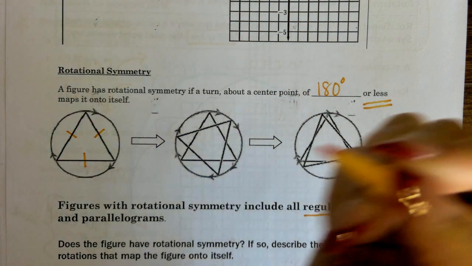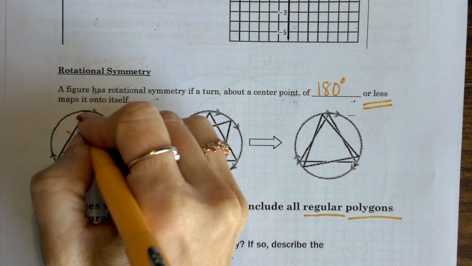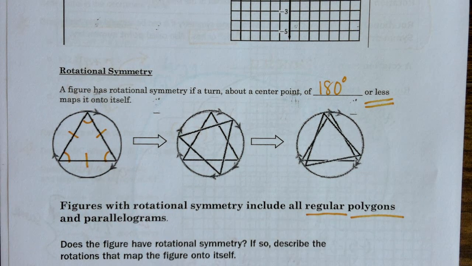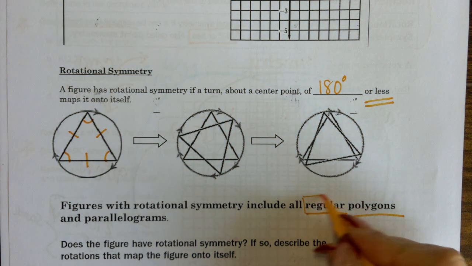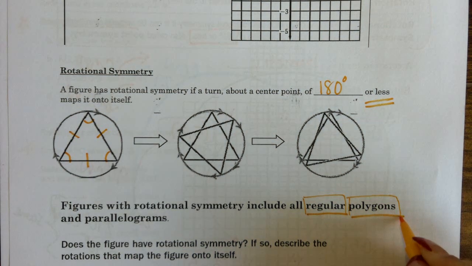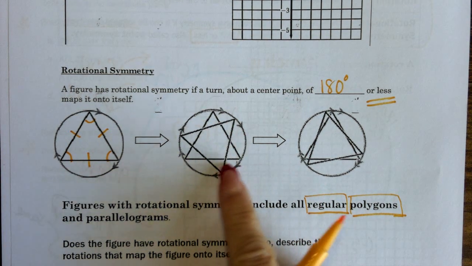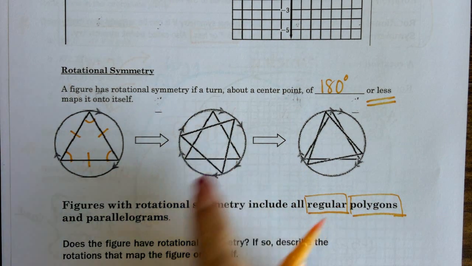So this is a regular triangle, and all the angles are congruent. So you don't have to worry about turning your paper, imagining anything. If you know that it is a regular polygon, then the answer is yes when they say, does it have rotational symmetry? And this is just an example of as we turn it, it's going to continuously map upon itself.